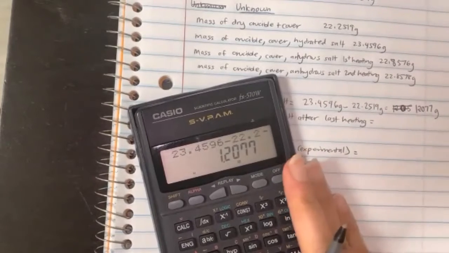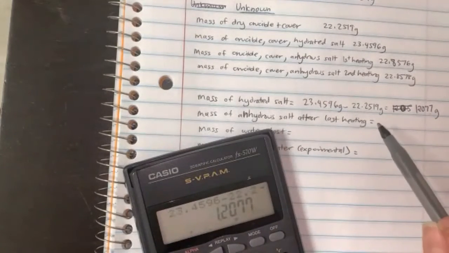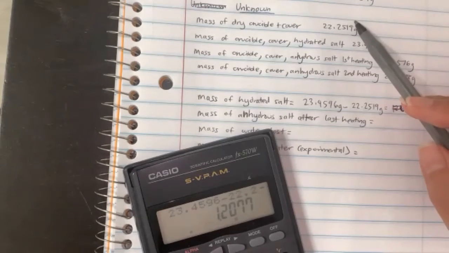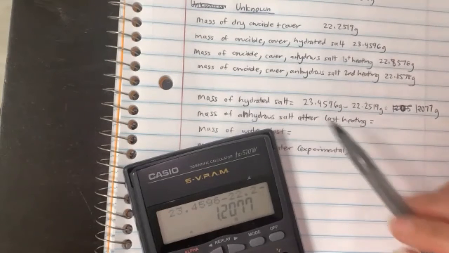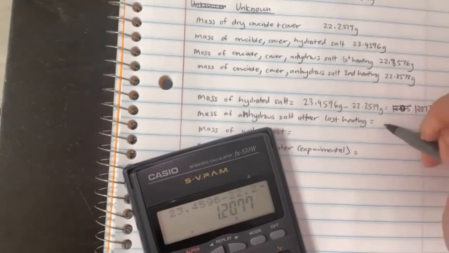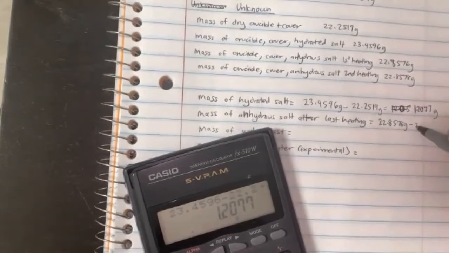And then we will want to do the mass of anhydrous salt after the last heating. So after the last heating, I'll just take the second heating value, which is pretty much almost the same, and subtract the empty crucible. So I'll get the dry stuff, the anhydrous, okay? So I'll basically need 22.8578 grams minus 22.2519 grams.